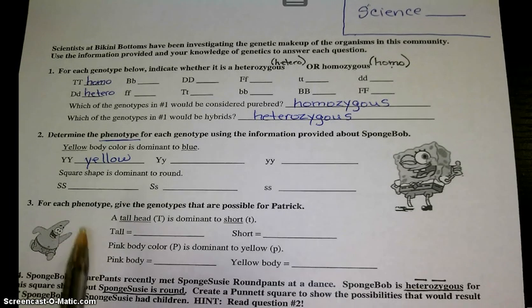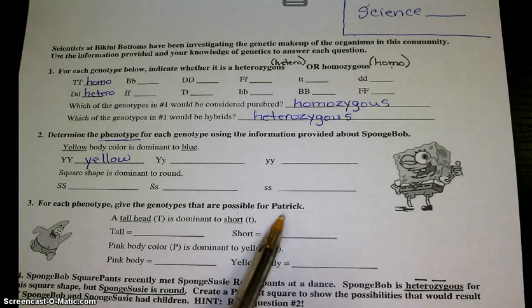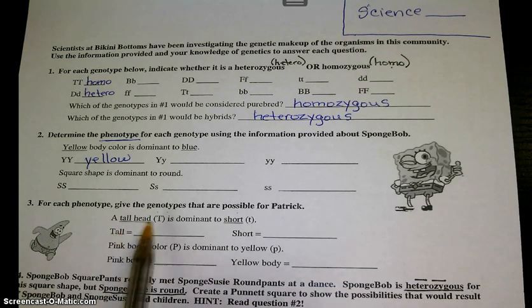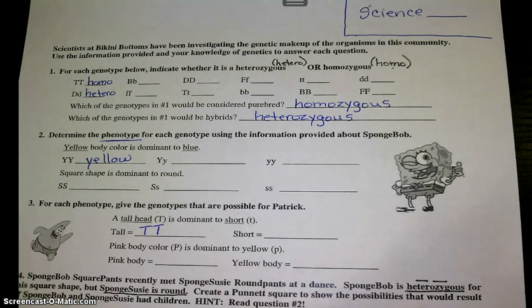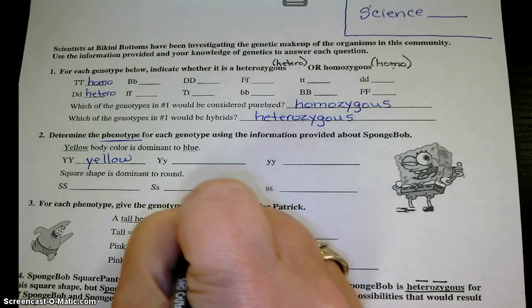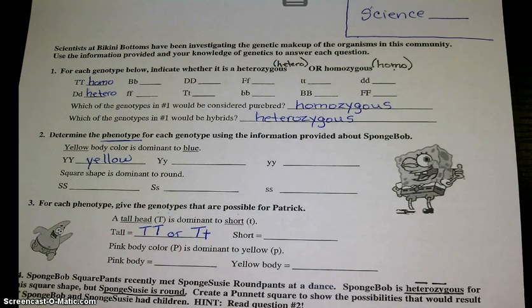Number 3, for each phenotype, give the genotypes that are possible for Patrick. If Patrick is tall, and tall is the dominant trait, little t is the recessive trait, the possibilities are that he could be homozygous dominant for tall, or he could be heterozygous for being tall.